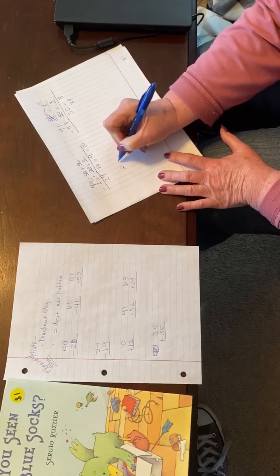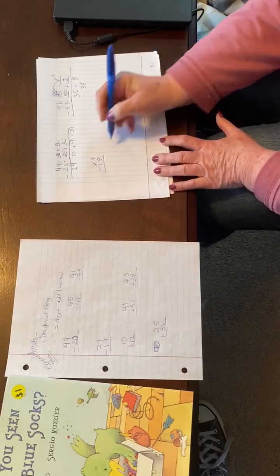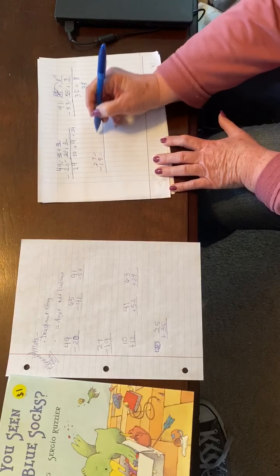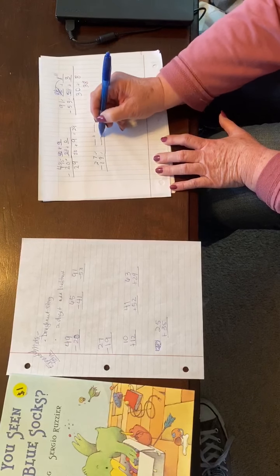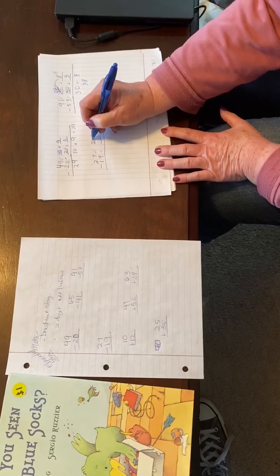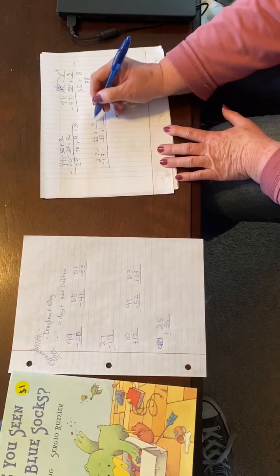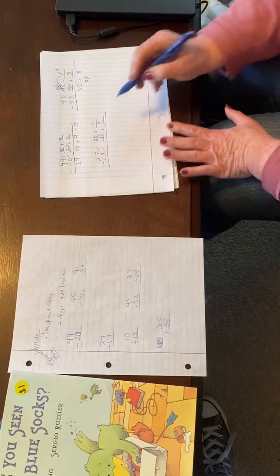So I'm going to have 27 minus 19. We're going to expand it out. You go ahead and start expanding out and see if you get the same answer I do. I'm going to have 20 plus 7. Then I'm going to have 19, which would be 10 plus 9. But then I have to subtract.